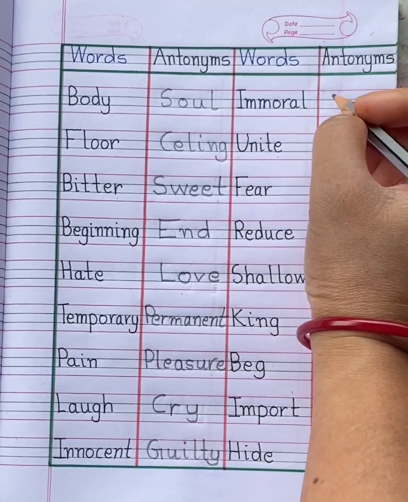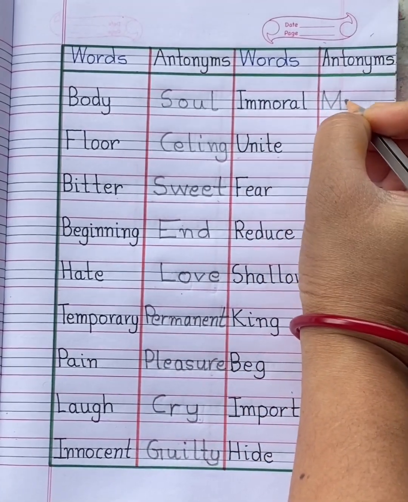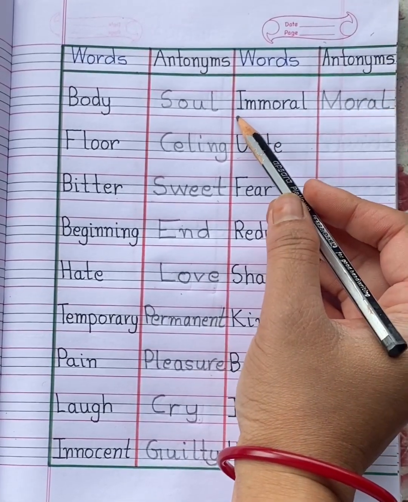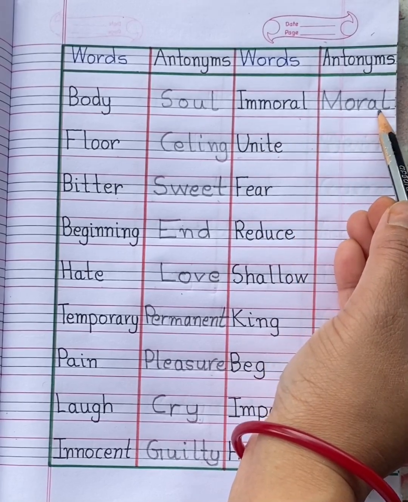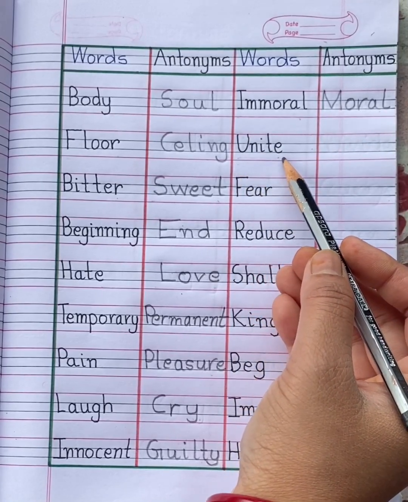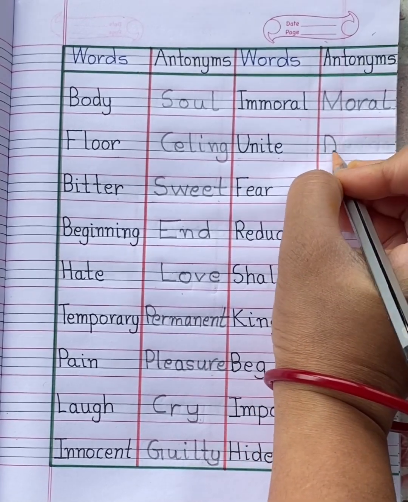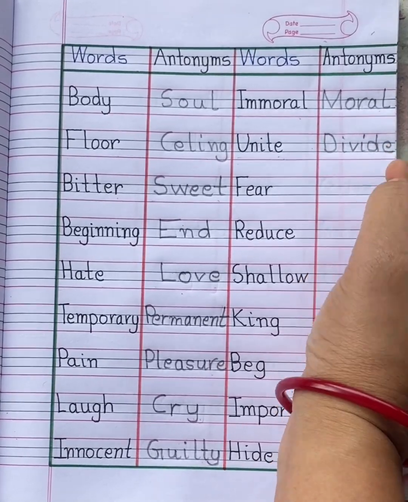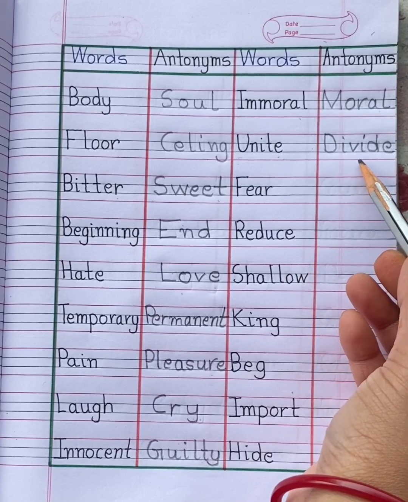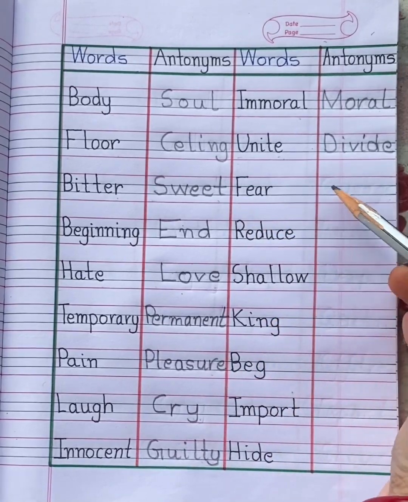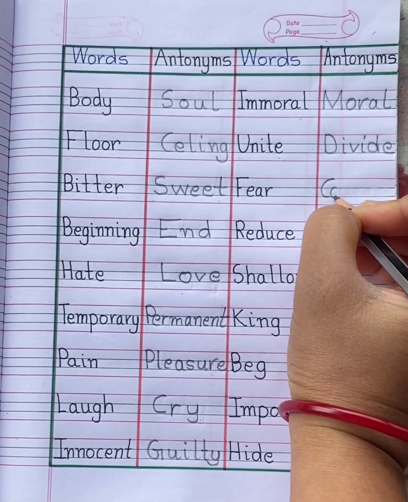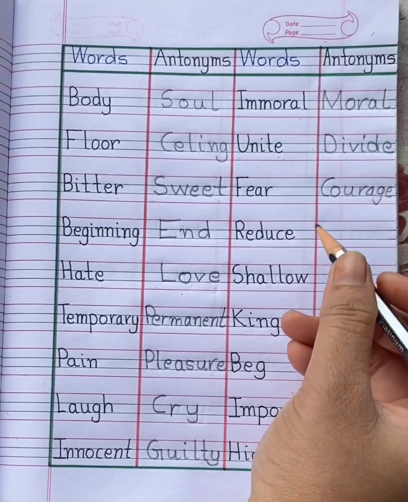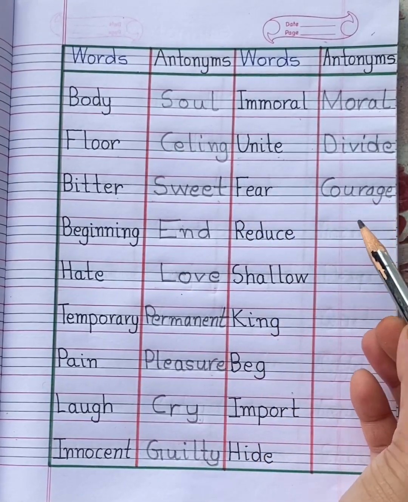Immoral, moral. The opposite of immoral is moral. Unite, divide. The opposite of unite is divide. Fear, courage. The opposite of fear is courage.